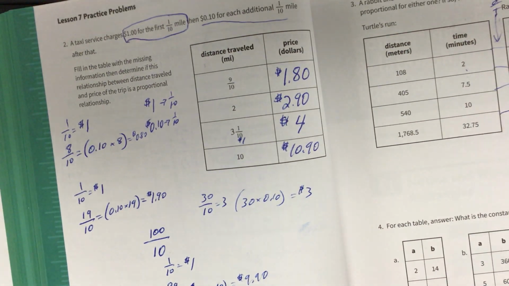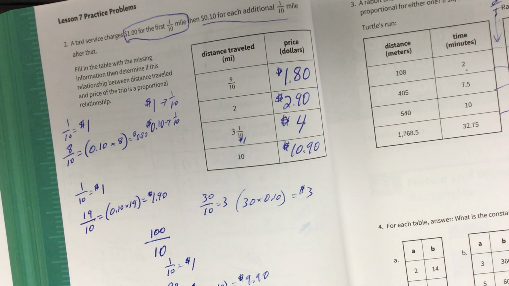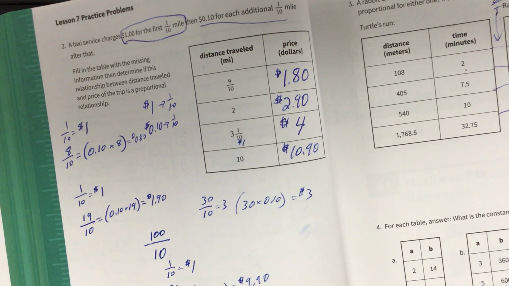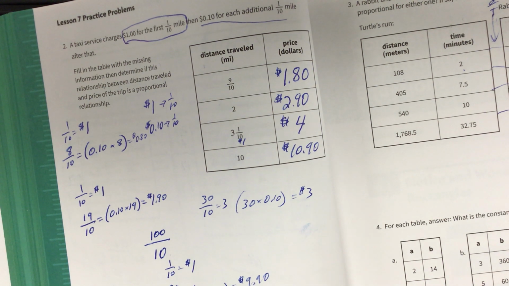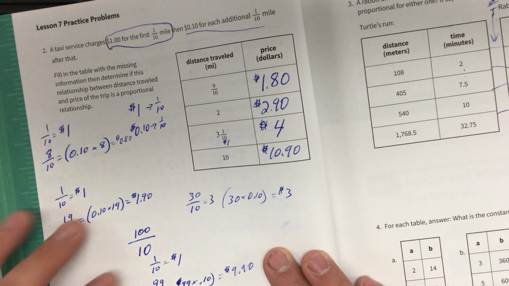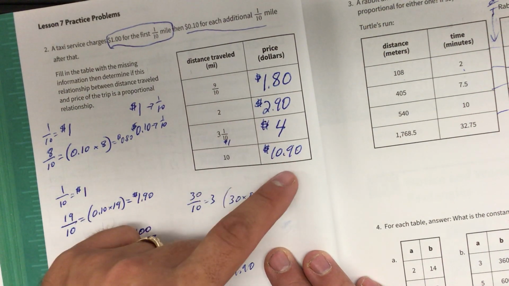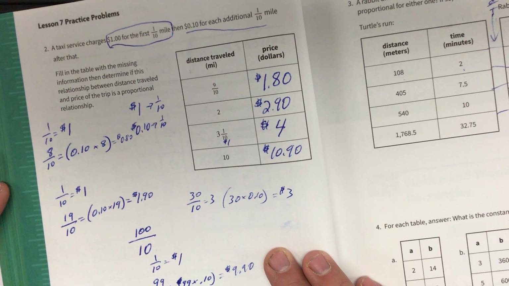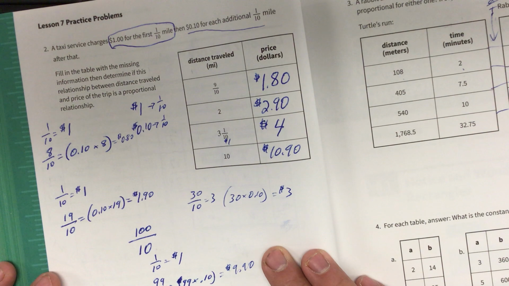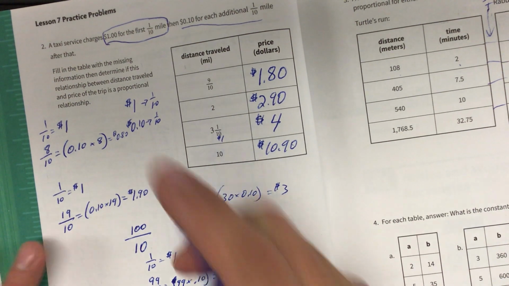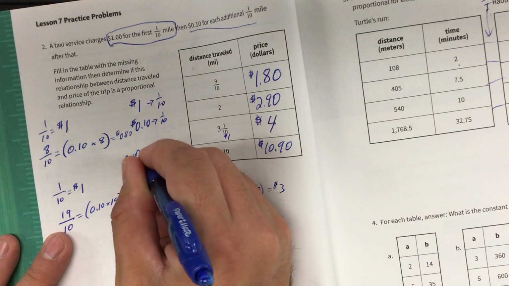Is it proportional? Jonas? No, 1/10 is a dollar, and then no other 1/10 are dollars. Right. If you divide them out, you'd all get different numbers. You also always said add a dollar to it, right? Anytime you add, it is not proportional. Never add or subtract in a proportional relationship. So it is not proportional.